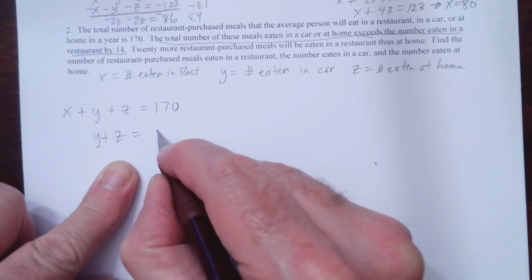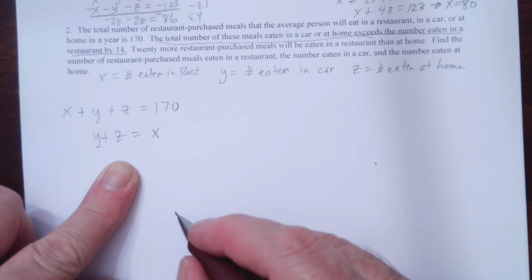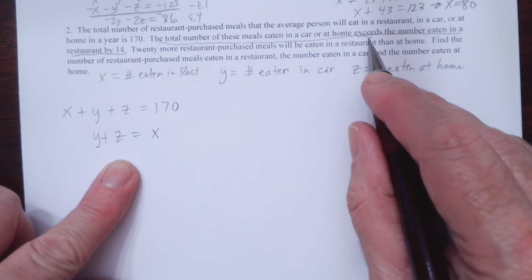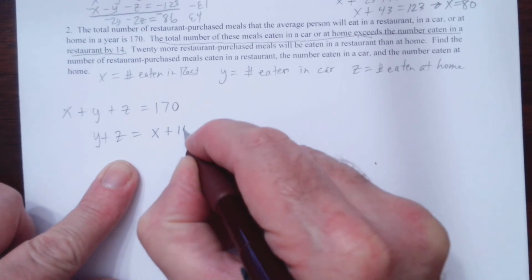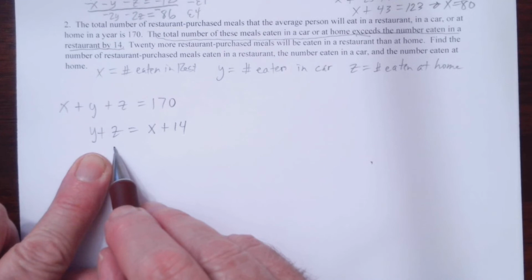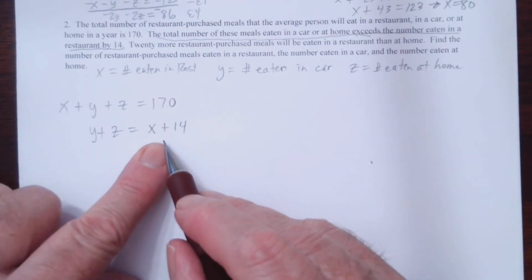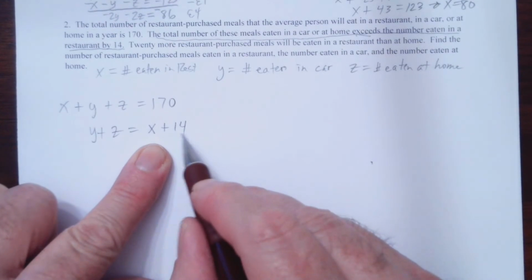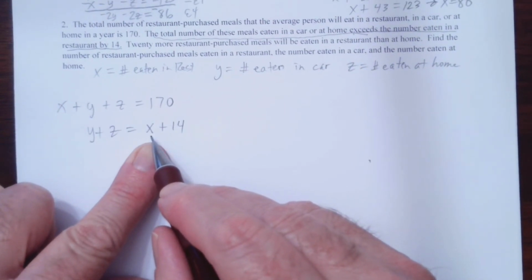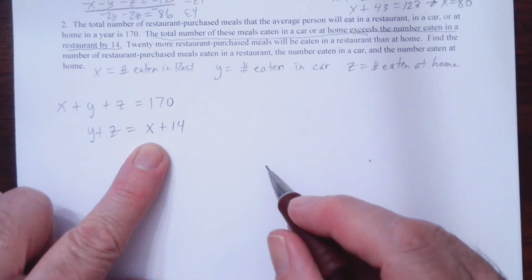The number eaten in a restaurant is X, and it exceeds this number by 14, so the total eaten in a car or at home is 14 more than the number eaten in a restaurant. And so when we say exceeds, that acts like more than.